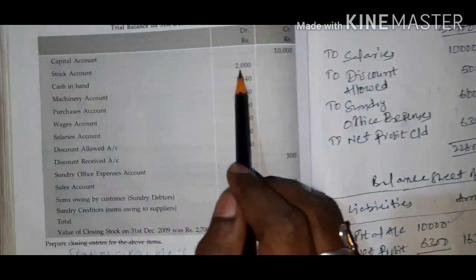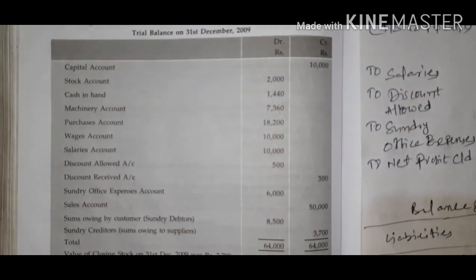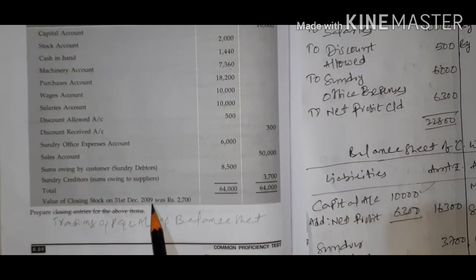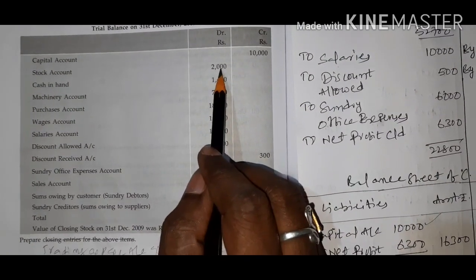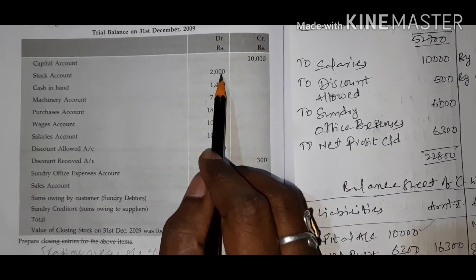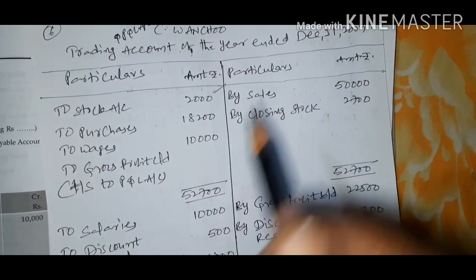Then stock account. We are given the value of the closing stock on 31st December 2009 as rupees 2,700, and whatever stock is given in the trial balance, that is the opening stock, friends, the opening stock is to be debited to trading account, that is to stock rupees 2,000.